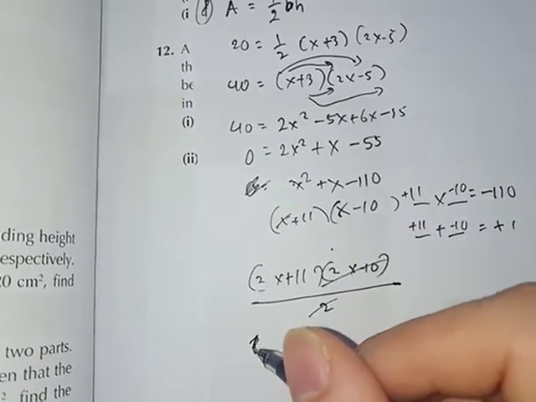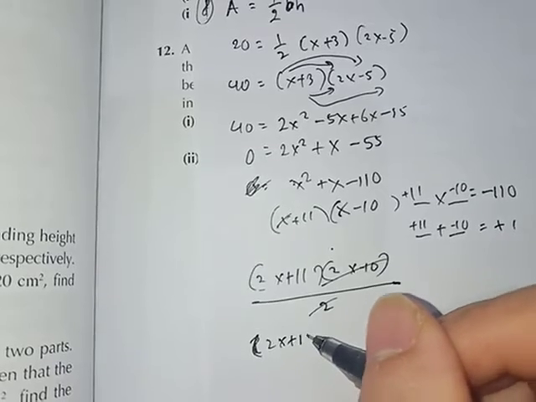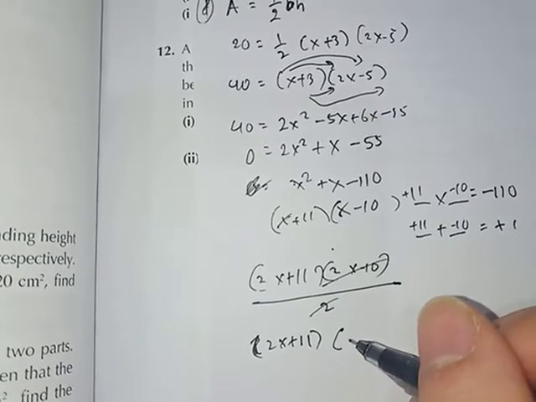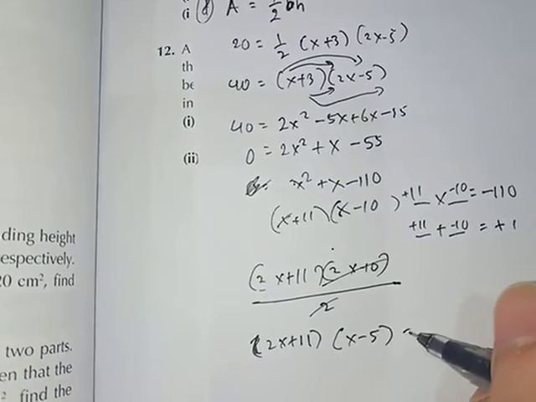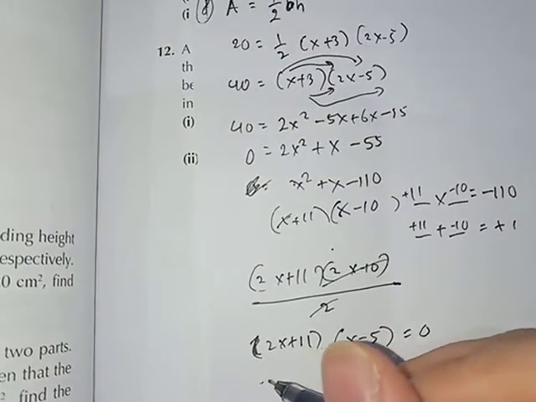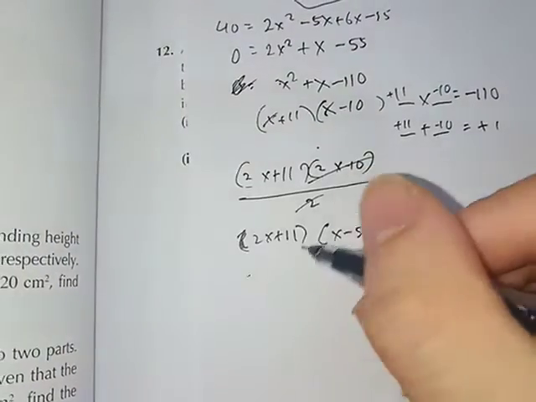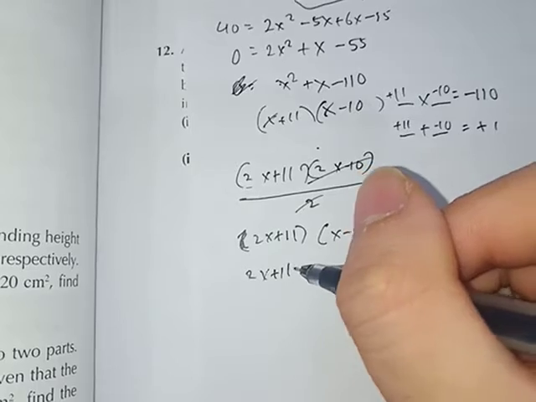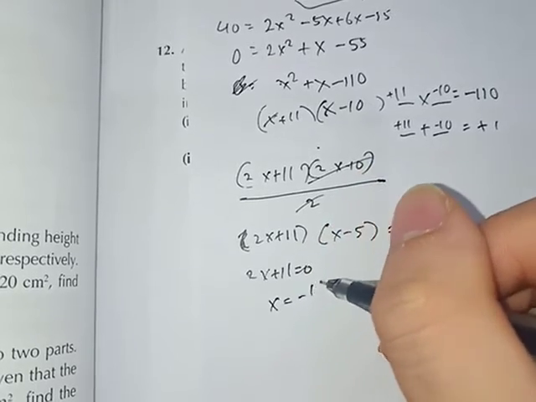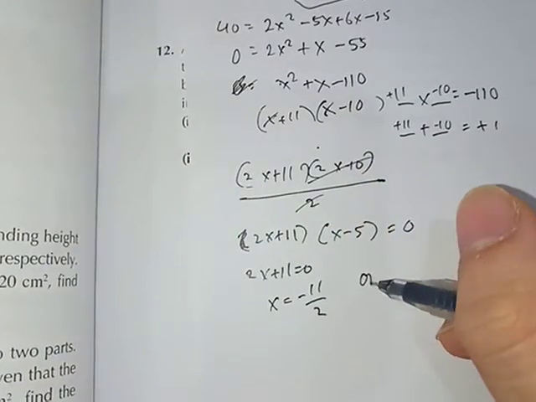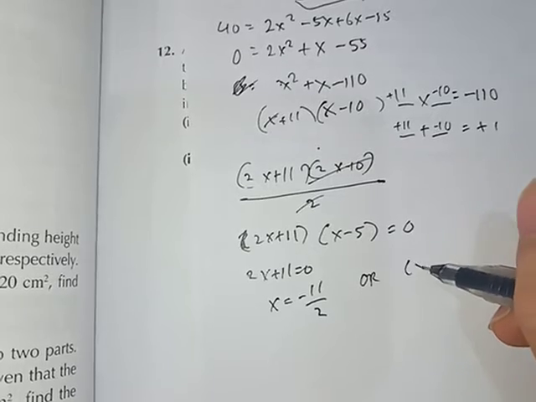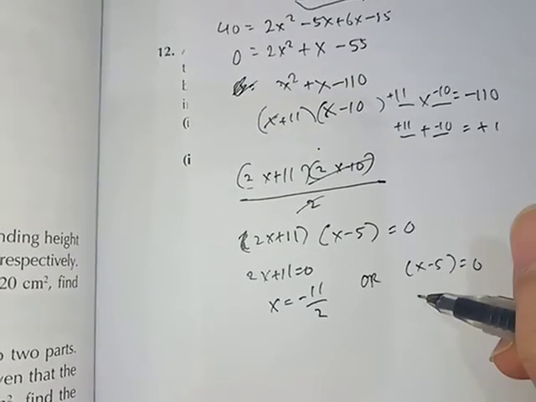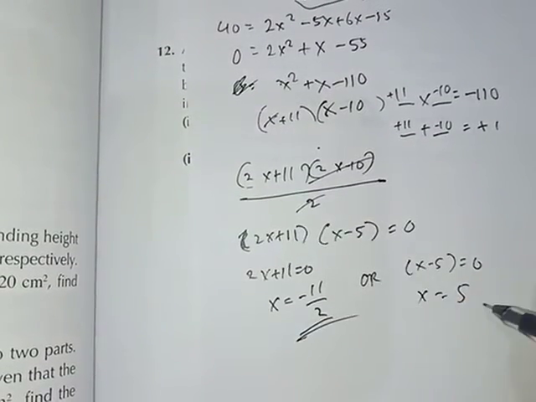So it becomes (2x plus 11)(x minus 5) equals 0. Okay, so it's either 2x plus 11 equals 0, or x minus 5 equals 0, which is 5.